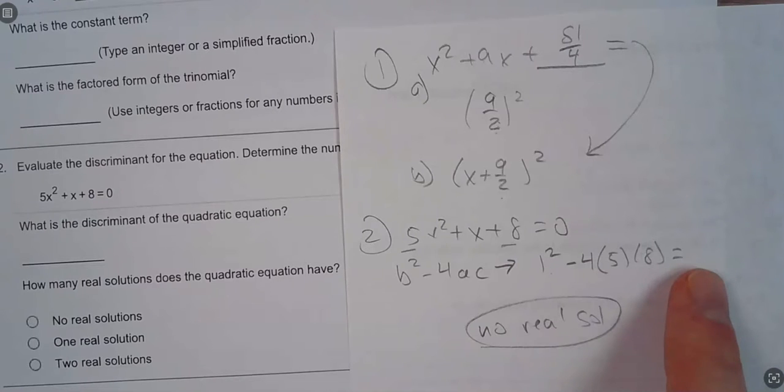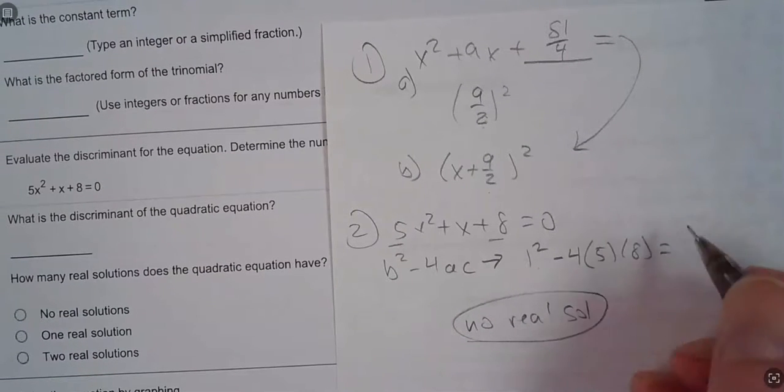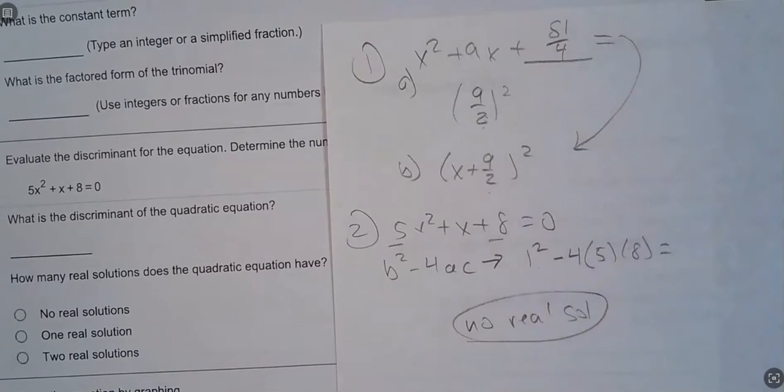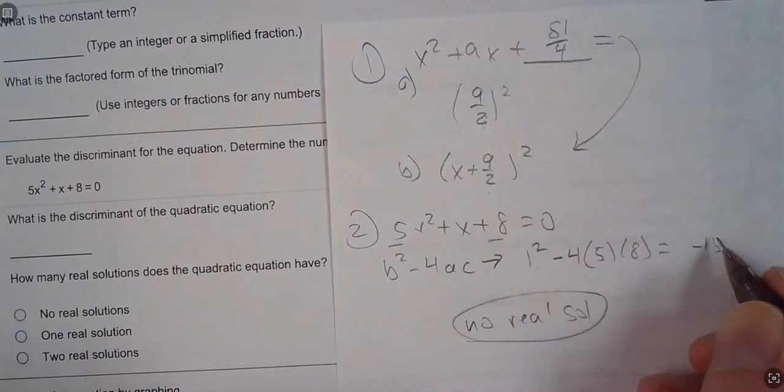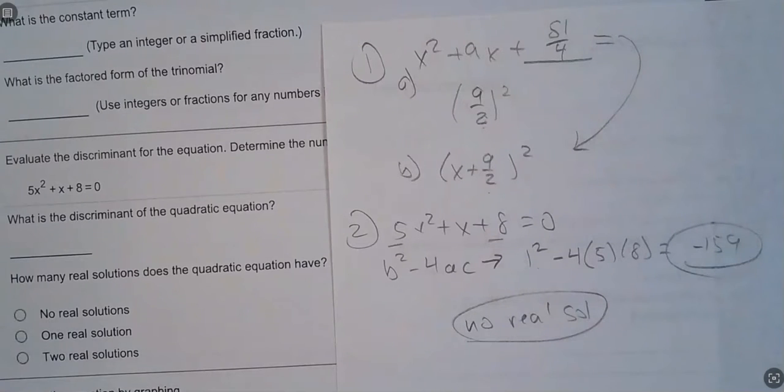Because if this equals a negative, there's no real solutions. If it equals 0, there's 1 real solution. If it equals a positive number, that means there's 2 real solutions. So this one is, let's see, 1 minus 4 times 5 times 8. So it'd be negative 159 for mine.